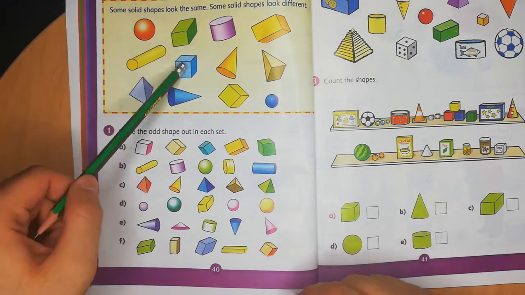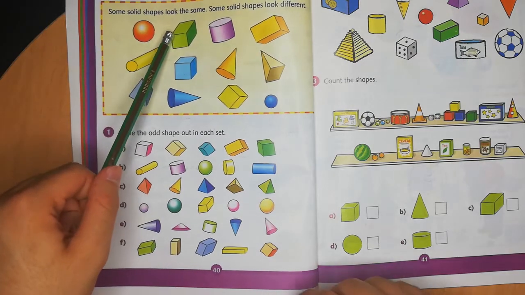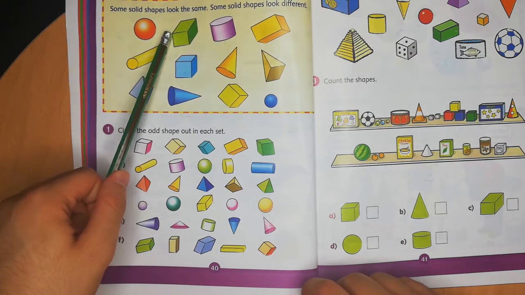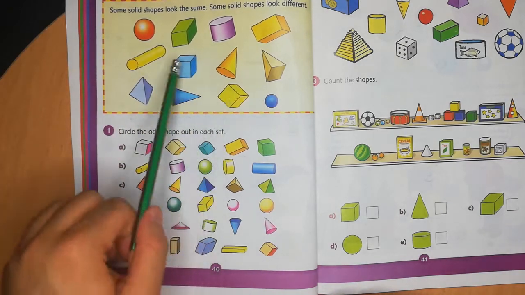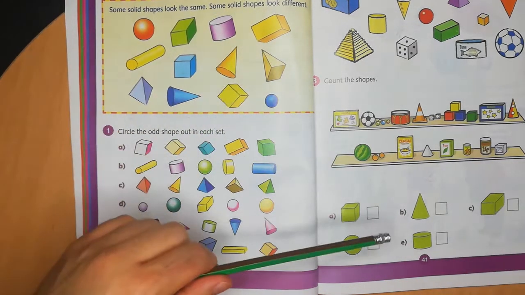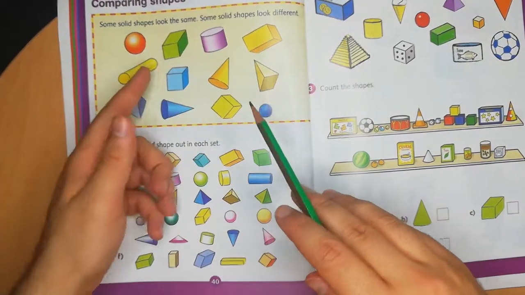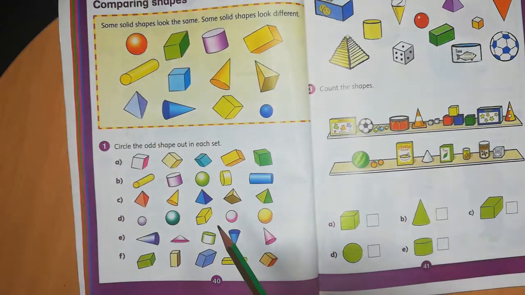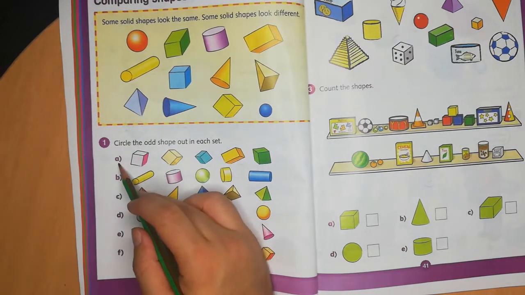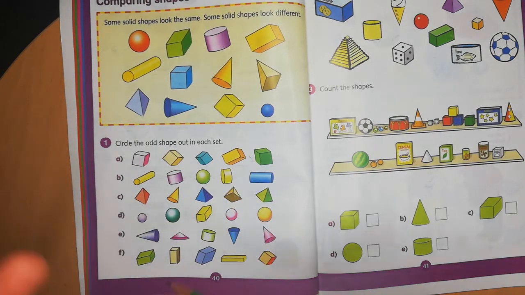These two might look similar, although they are both cubes. This is more of a rectangle than a cube. So that's why this one is different from this one, but these two are the same. All right, so that's how we can differentiate between them. Okay, so this is a rectangle, we can call it a rectangle box, and this is a square box, although they're both cubes. Okay, so which one here in A is different, or which one is the odd one out?